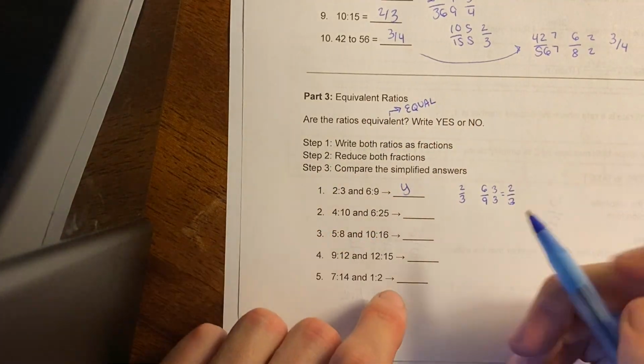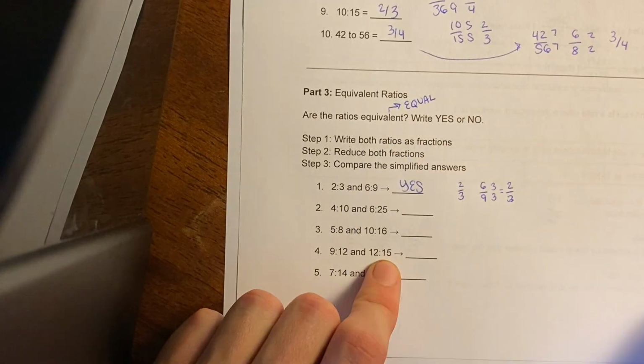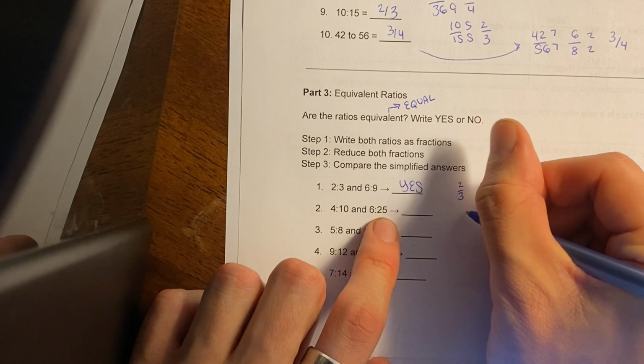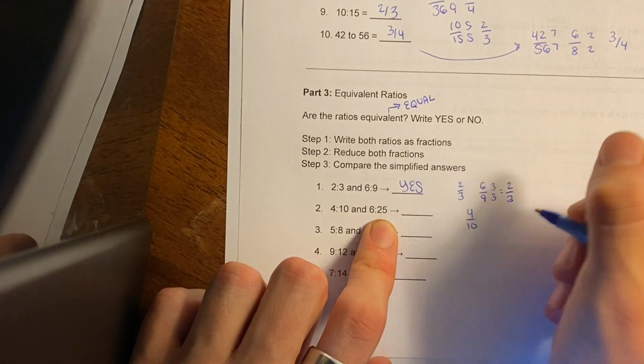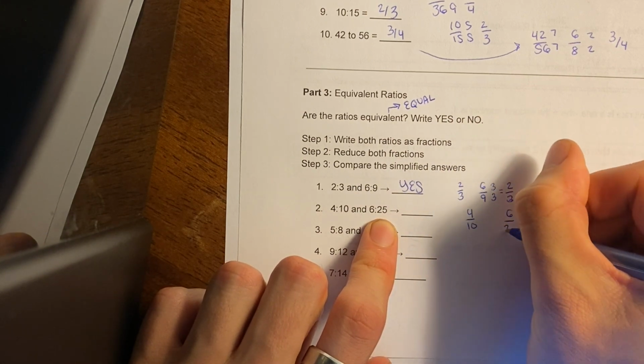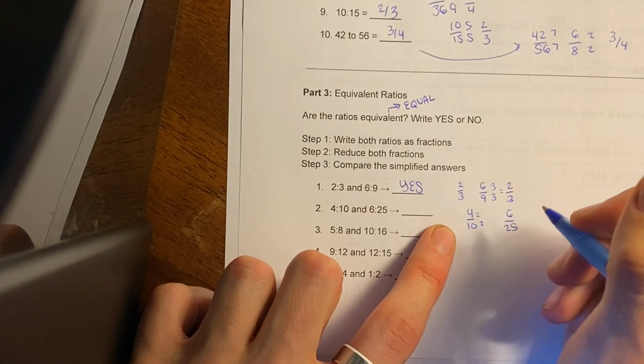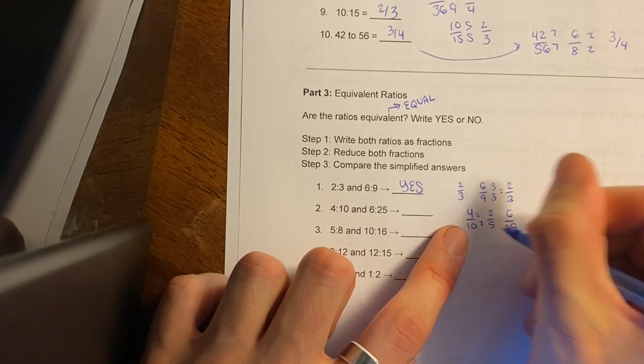I'll just put a Y for yes. Actually, no, it's short enough. I'll just put yes. All right, next one, 4 over 10 and 6 over 25. So both of these, well, 4 over 10 can definitely get smaller. 2 can go into both of those. So we'll do 2 over 5.